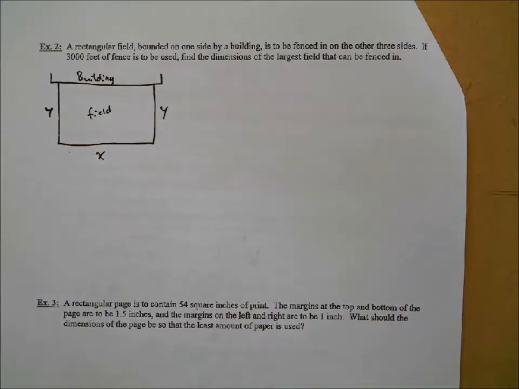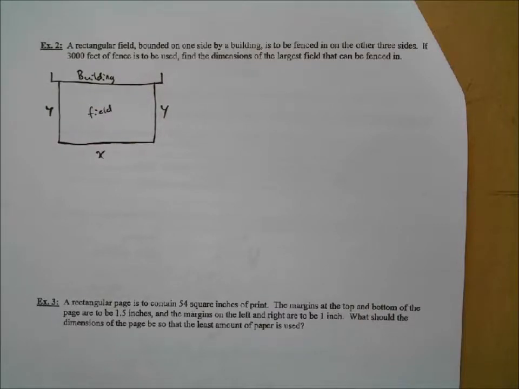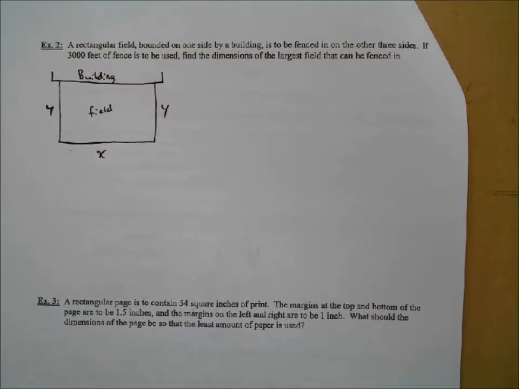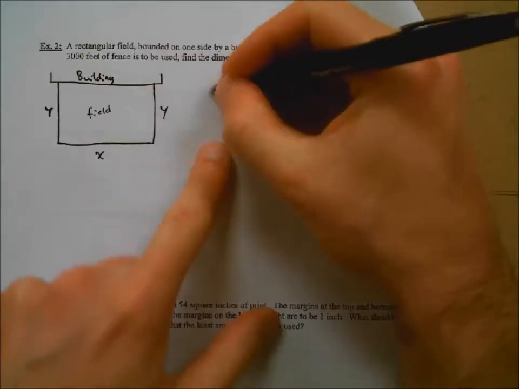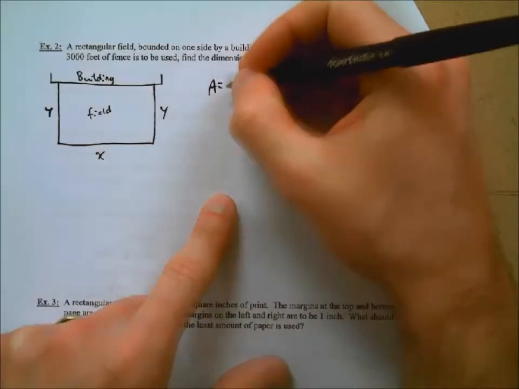Okay. So what is our primary equation here? We're trying to maximize the what? I hear perimeter, I hear area. Both of these things are showing up in the problem, but what is the thing that we are trying to maximize? We're trying to find the largest field that can be fenced in. That would result in using area there. So, what is the area formula for this particular shape that we're trying to maximize?